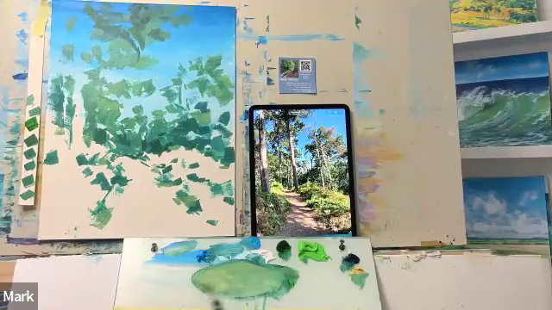And try a tiny bit more of that Naples yellow again. Let's just see what happens. Make an obvious change in color.